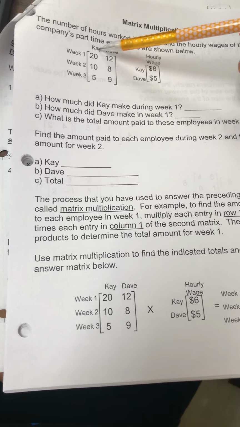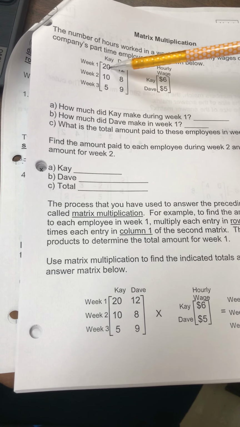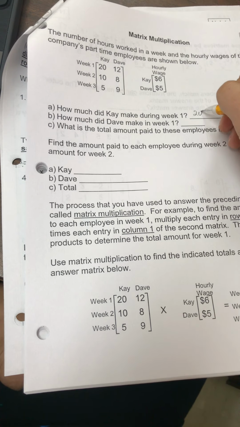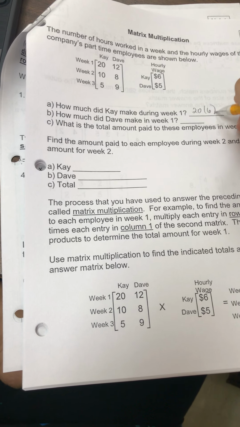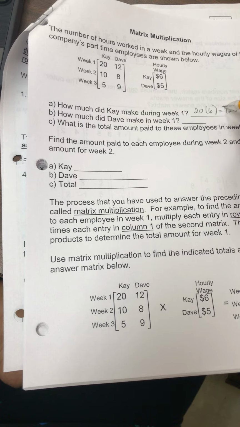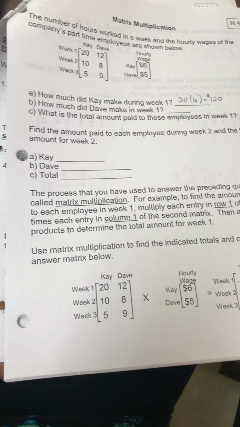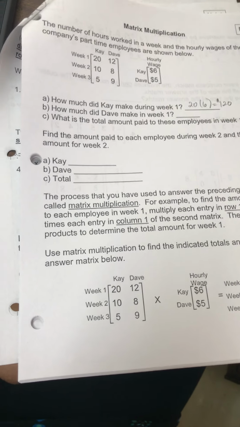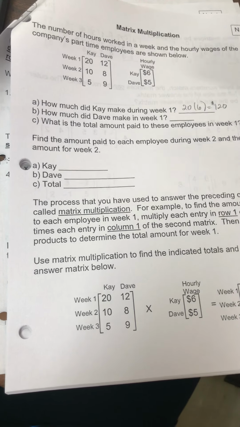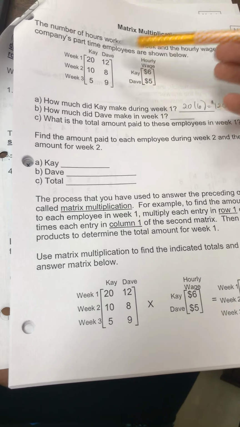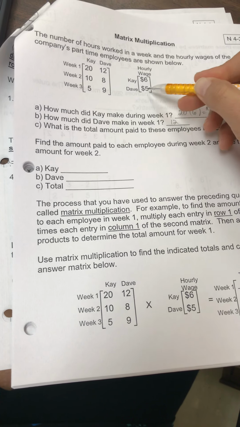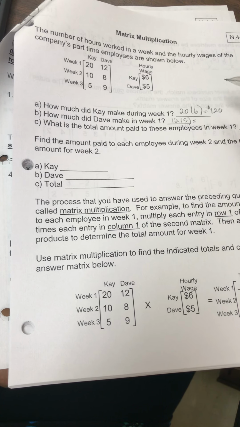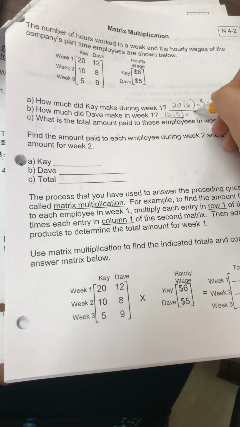So Kay worked 20 hours in week 1, okay, and she makes $6 per hour. So you would say 20 times 6 is equal to 120. Okay, that's how you would figure out how much she made in week 1, right? You would take how many hours she worked and multiply it by her hourly wage. So how much did Dave make in week 1? So he worked 12 hours, and he gets paid $5 per hour, which would be equal to 60.